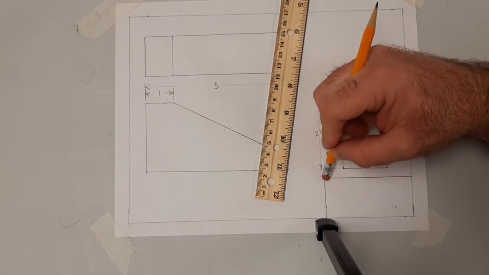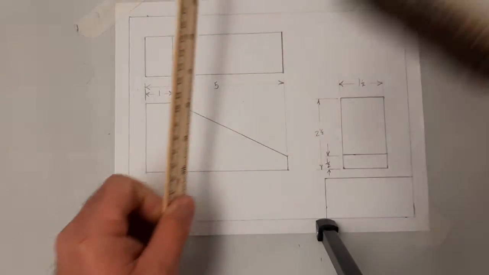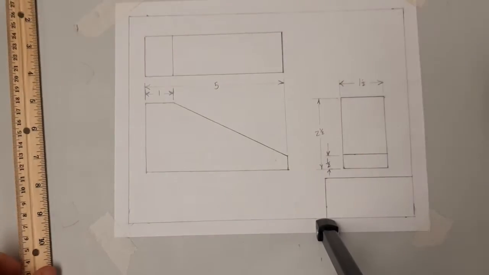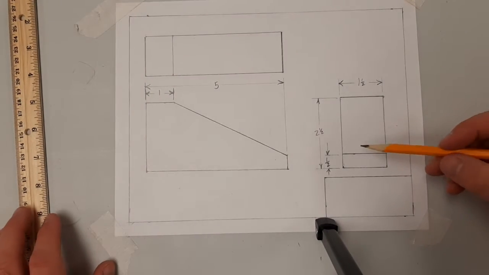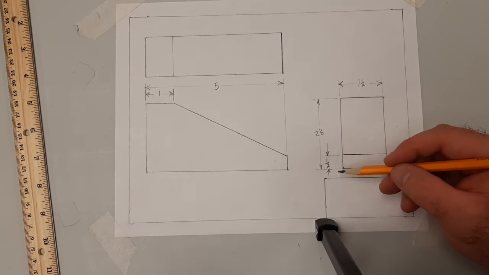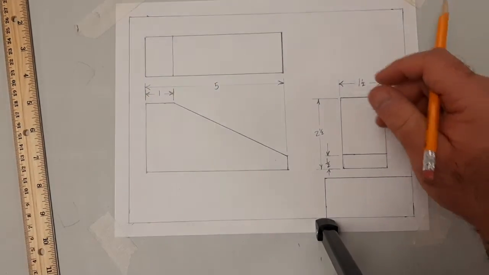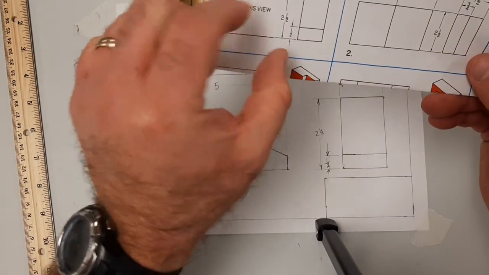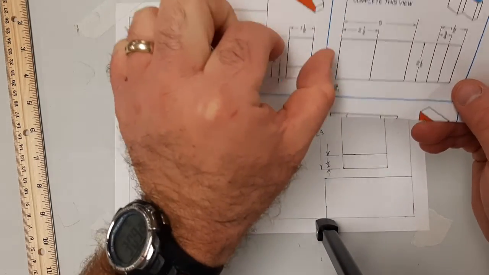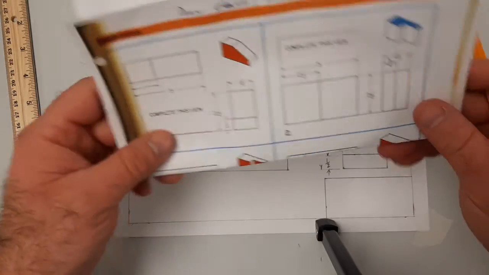It's a good idea if you can keep from it. Try not to let these dimensions and extension lines hit your title block and your border if you're able to keep from it. Okay, so again, all these shapes are very similar in size as far as the 5 by 2.5 by 1.5 high. They're very similar in size.